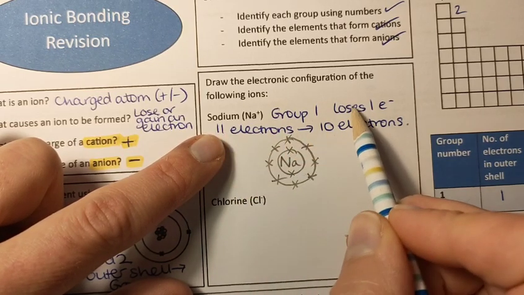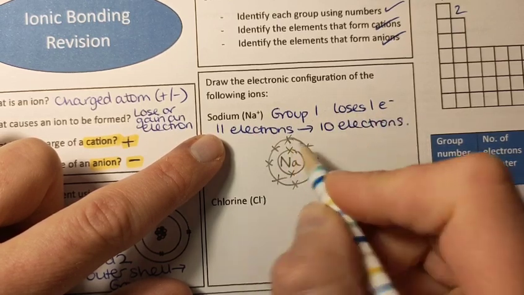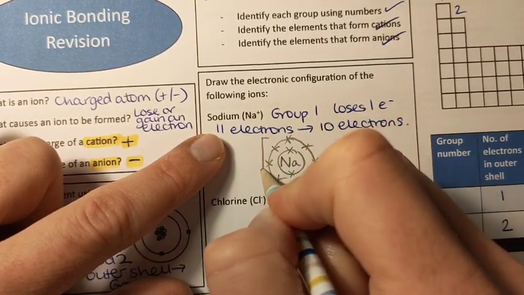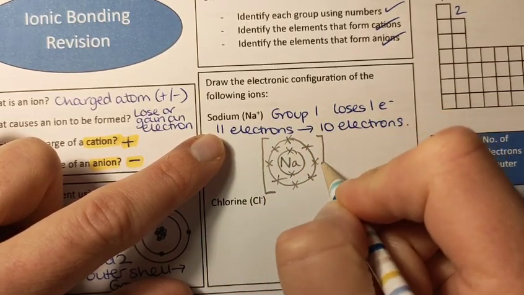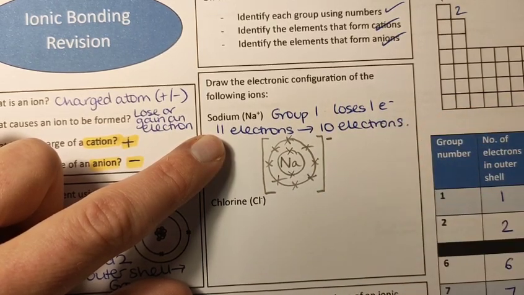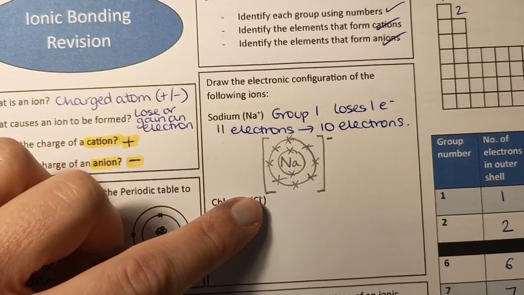It does say 11 electrons, but remember it's a positive ion. It's a cation, so it's lost an electron. So it's lost the one in the outer shell. We don't have to draw the outer shell. To show that it's an ion, we're going to do these little brackets around here, and we're going to put a negative at the top just to show that it has lost an electron.